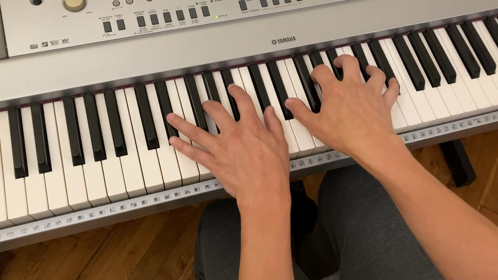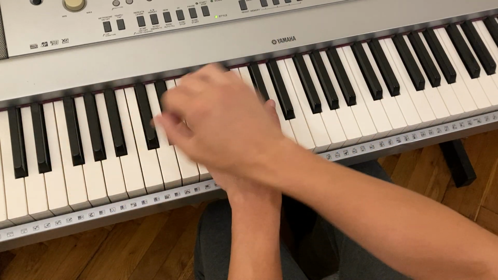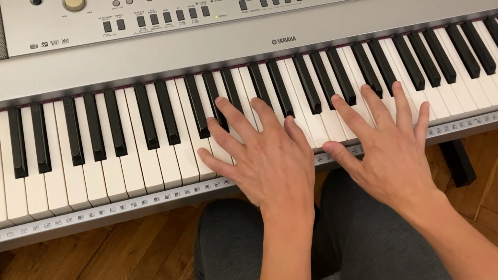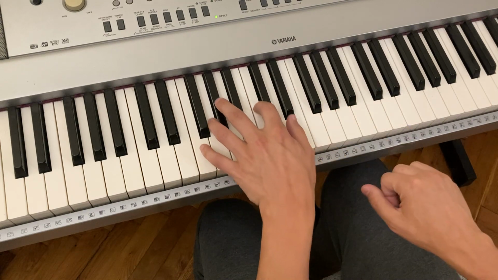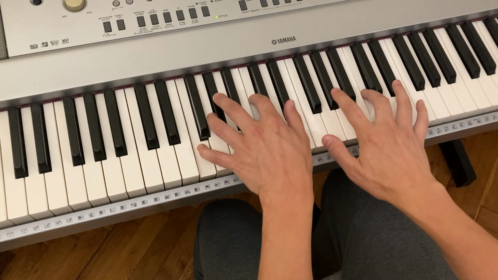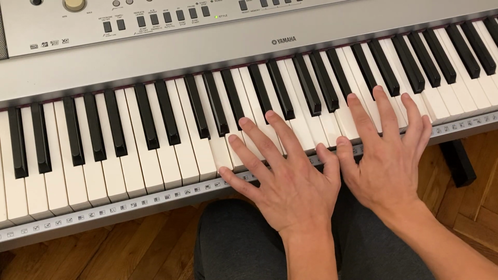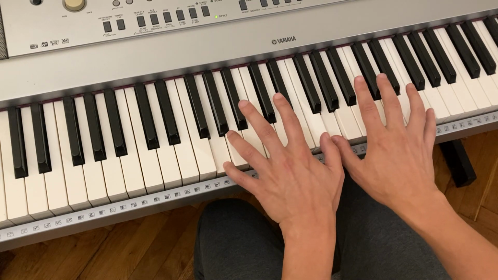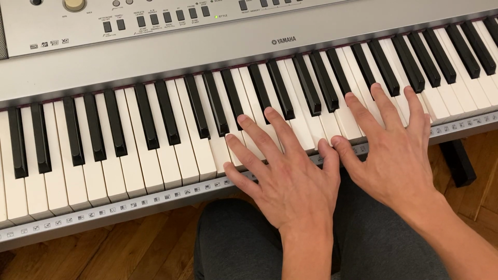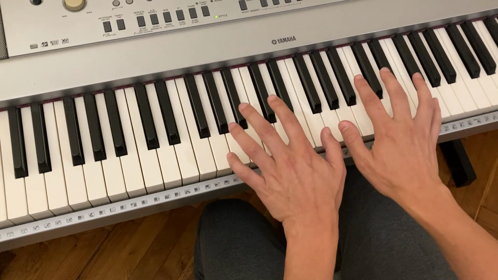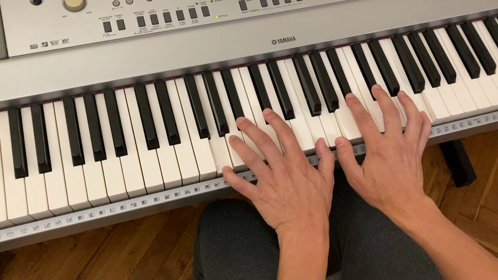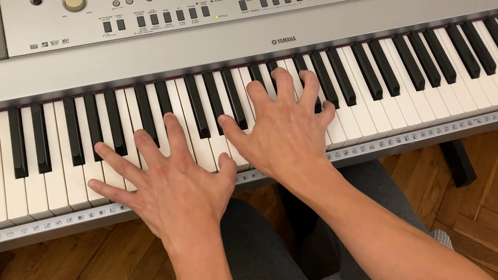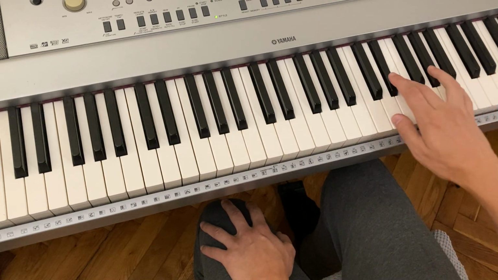E flat has to be dominant 7. It's the 5. 6. Minor 7. Let's keep playing that one. G is going to be half diminished. Look at that in the key of G. G, minor, 7, flat 5. Easy when you know the major scales. 7th, of course, A flat is 1, major 7. Very nice.